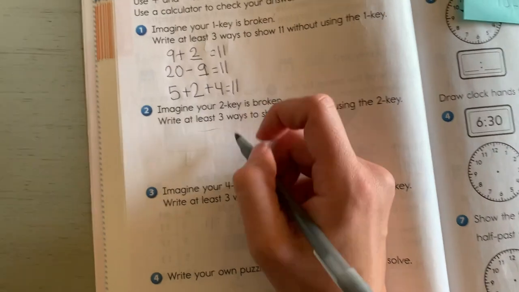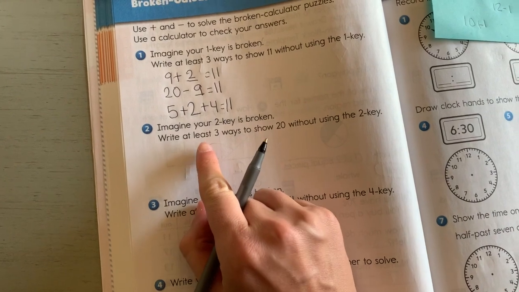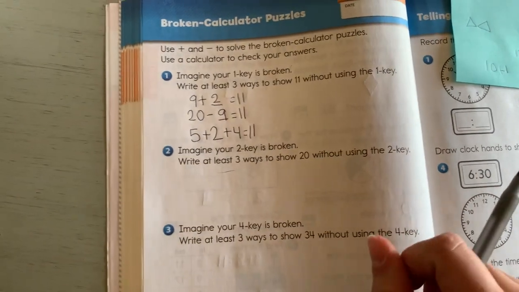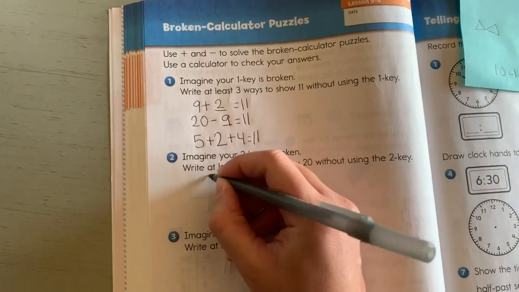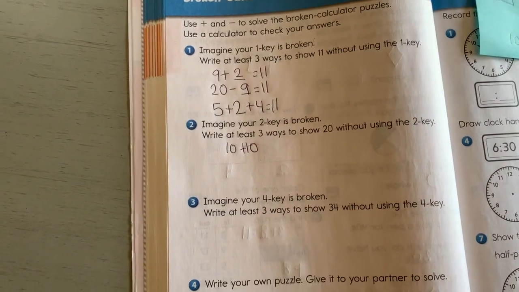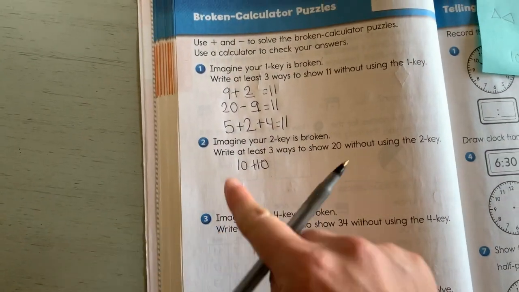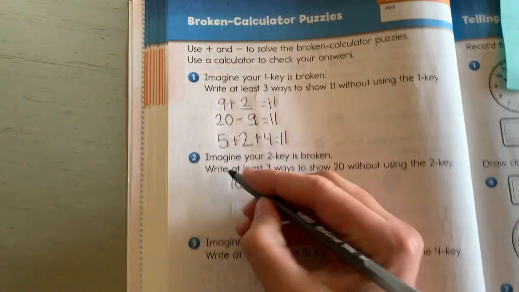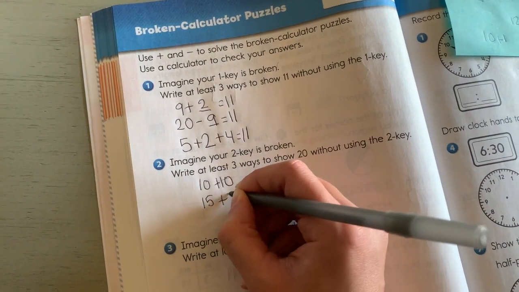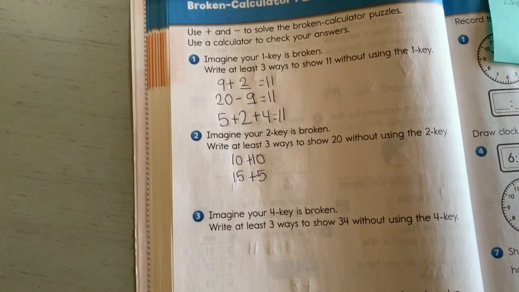All right, we'll do one more all together. Imagine your 2 key is broken. Write at least 3 ways to show 20 without using the 2 key. So 20, the first thing I think of is 10 plus 10. And I don't need to use the 2 key for that. I also think about it, like if I'm counting by 5s and I go 5, 10, 15, 20, I know that to get from 15 to 20, I have to add 5 more. So there's 2 ways. Now I'm going to try to do a takeaway.